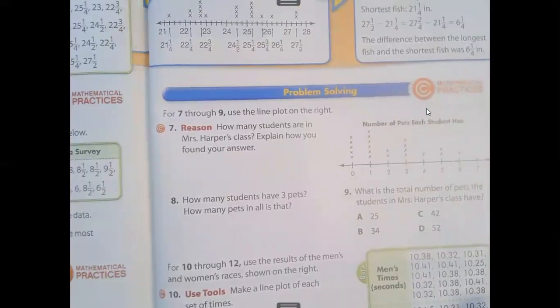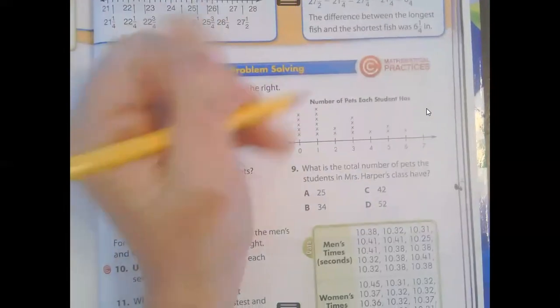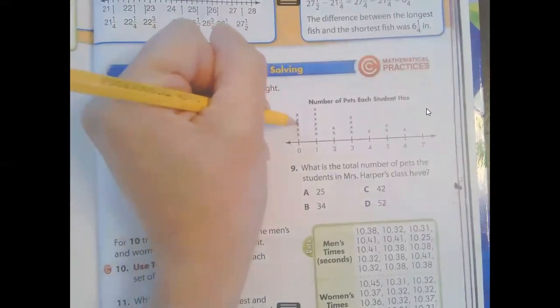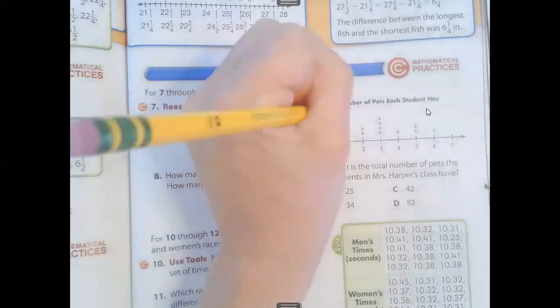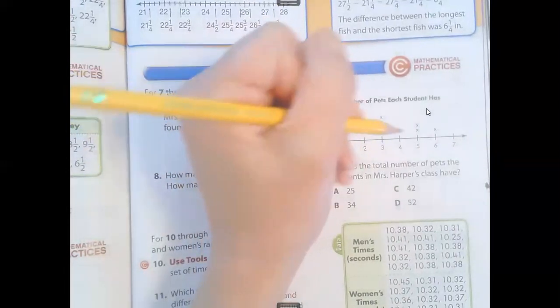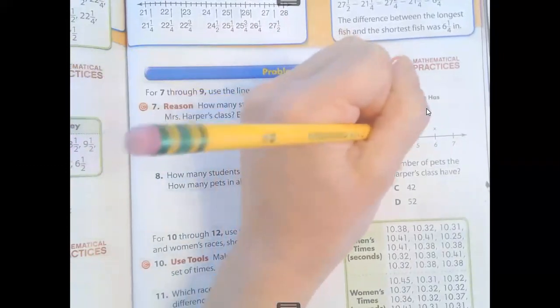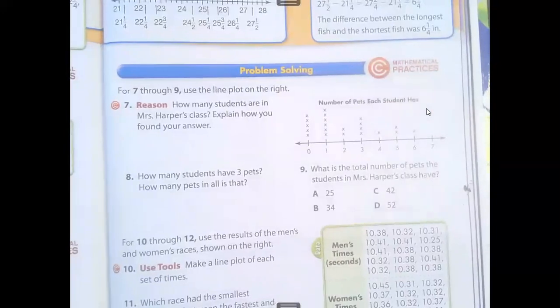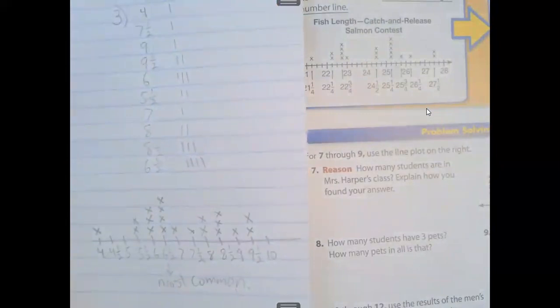Well, the first thing I'm gonna do is I'm just gonna count the X's, because that way I know exactly how many people were tallied and surveyed. So we would count 1, 2, 3, 4, 5, 6, 7, 8, 9, 10, 11, 12, 13, 14, 15, 16, 17, 18, 19, 20, 21. So there are exactly 21 students in the class. And I'm going to make sure I write that down on my sheet of paper.